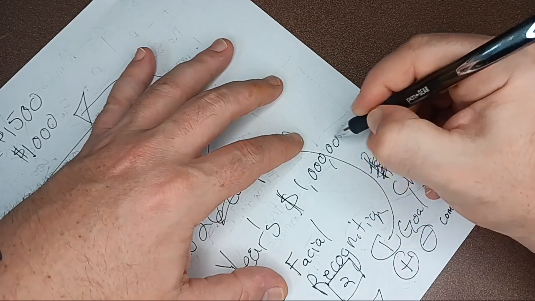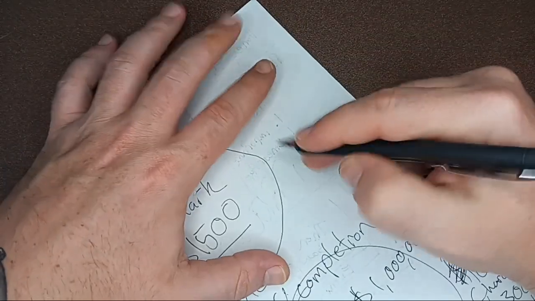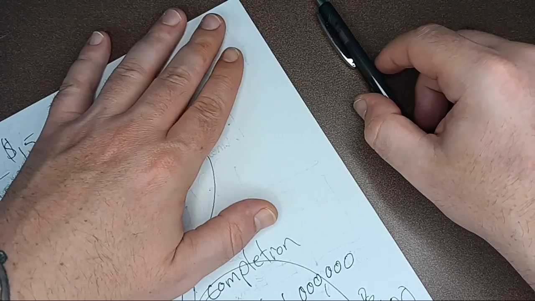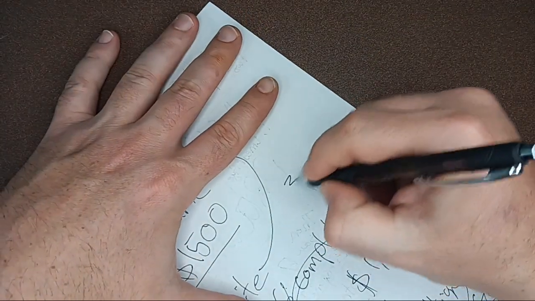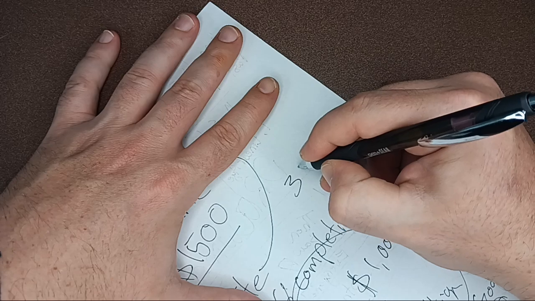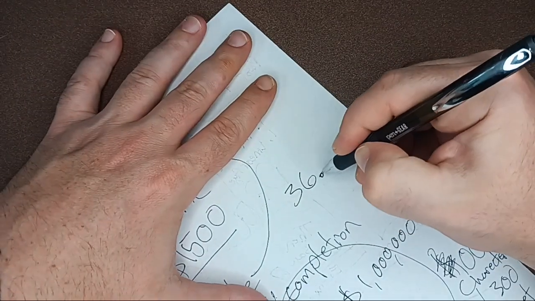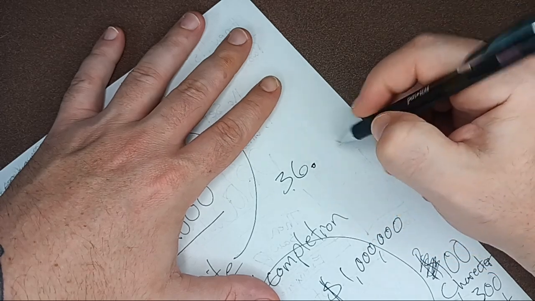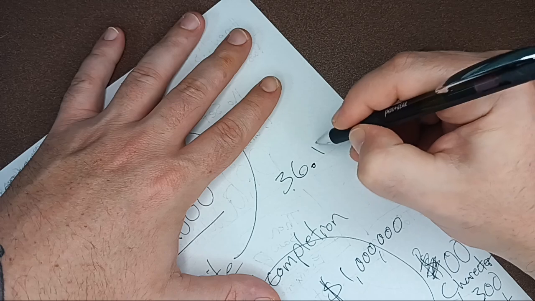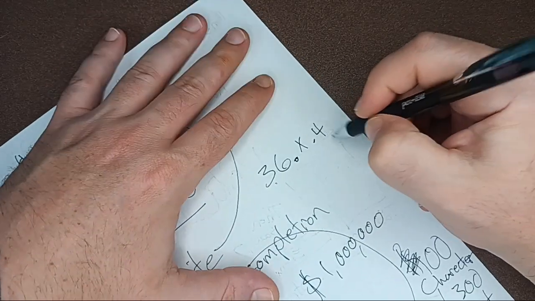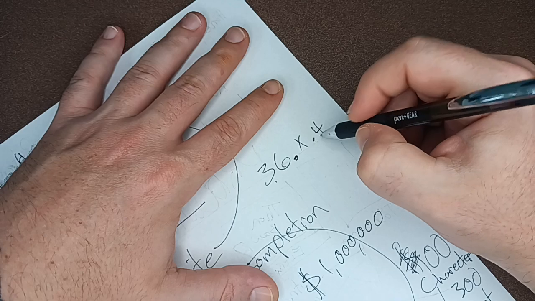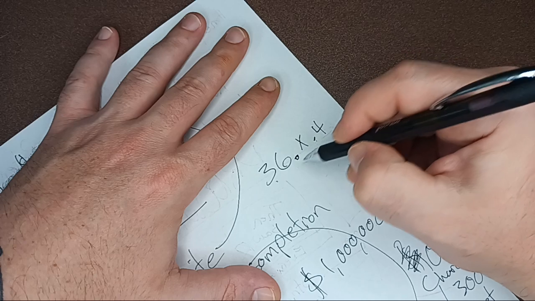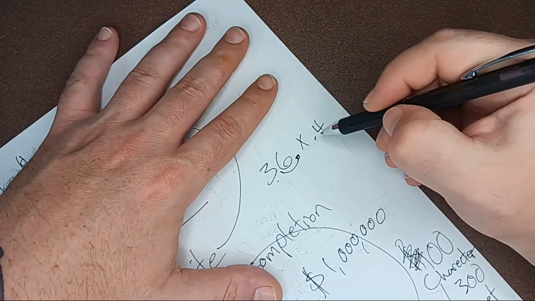And then all that money, because taxes are going to be taken out, you can figure 40% right off the top. So 36, I'm just going to keep it simple. I'm just going to say 36 times 4 times 0.4. I don't know which way to do that. I know that would go over there.